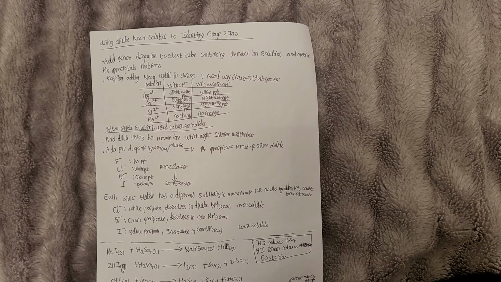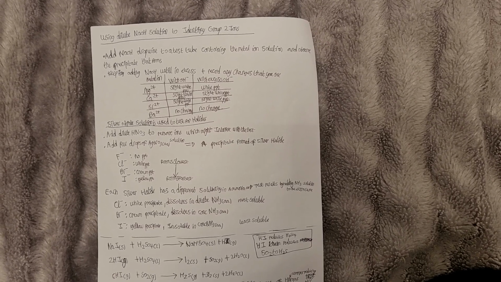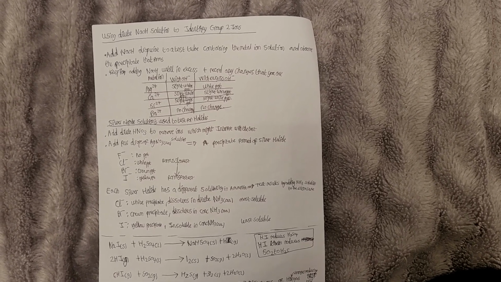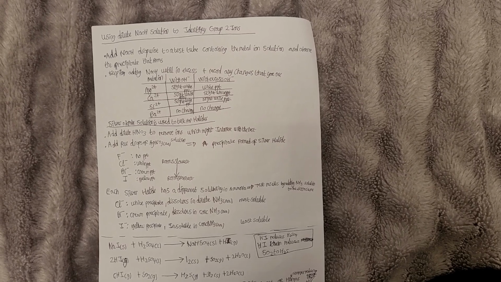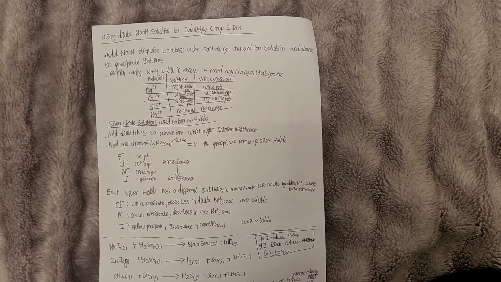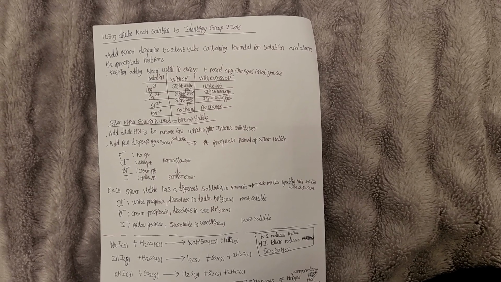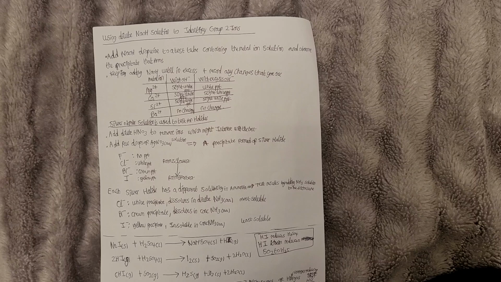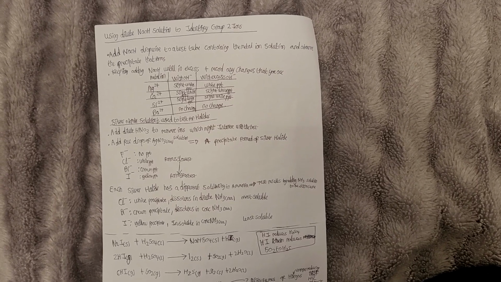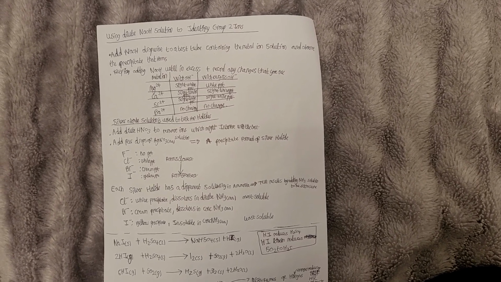Mg2+ ion with OH-: a slight white precipitate, and with excess OH- ions, a white precipitate. Ca2+ with OH-: a slight white precipitate, and with excess OH-, a slight white precipitate. Sr2+ with OH-: a slight white precipitate, and with excess OH-, a slight white precipitate. Ba2+ ions with OH-: no change, and with excess OH-, no change.